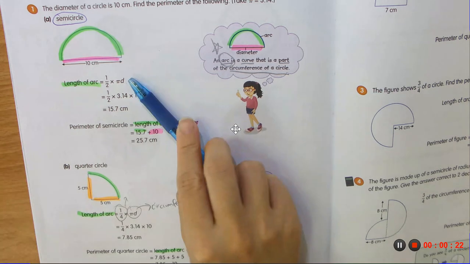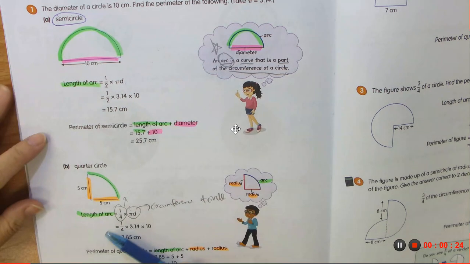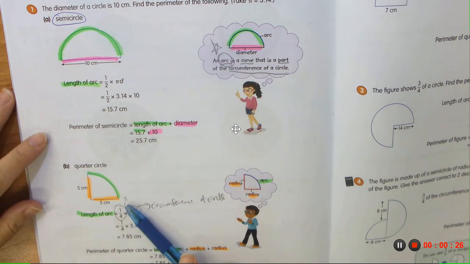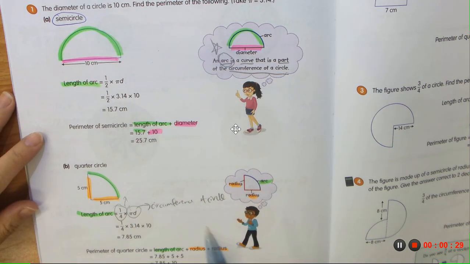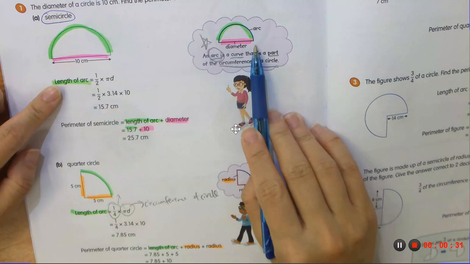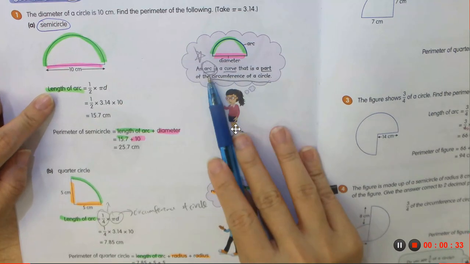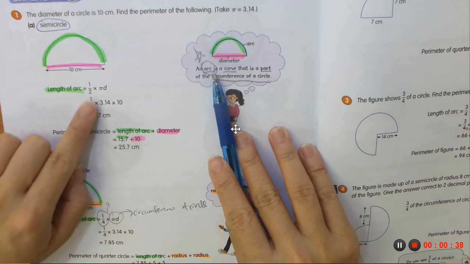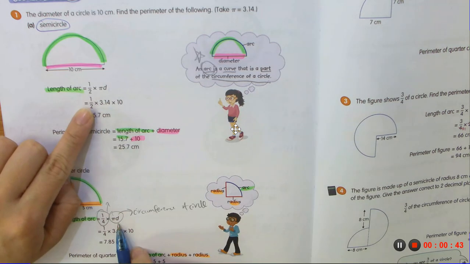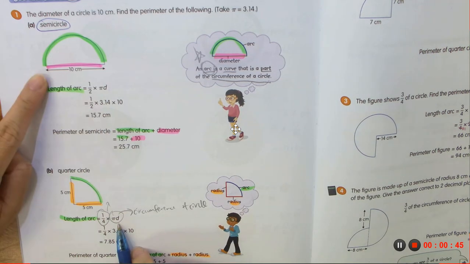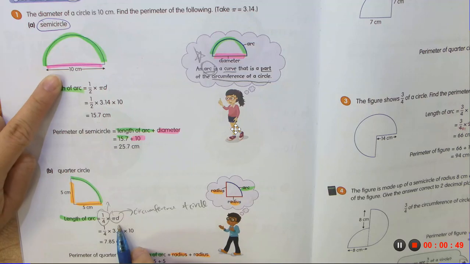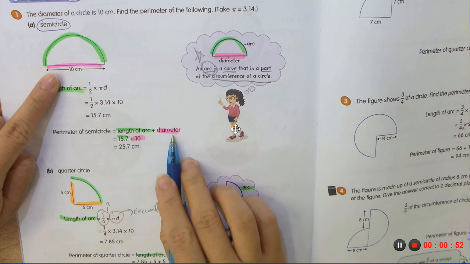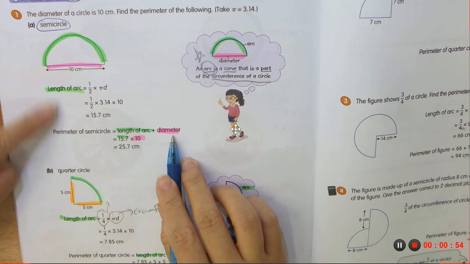Starting with just the semicircle and the quarter circle, basically we have to find part of the circle which is termed as the arc. So if it's a semicircle, the length of the arc is half the circumference of the circle. To find the perimeter of the semicircle, I'm using the arc plus the straight line across called the diameter. So there are two steps to it.